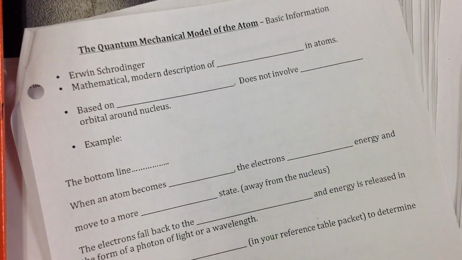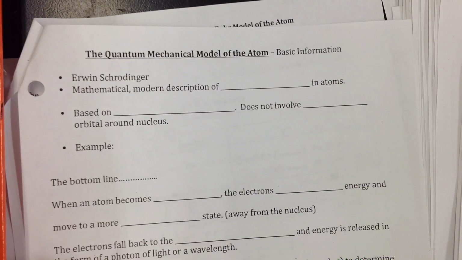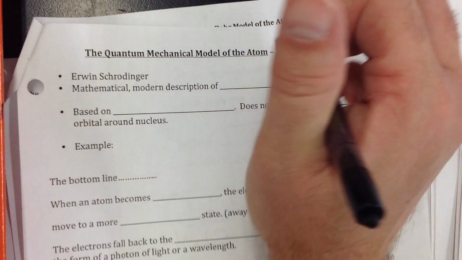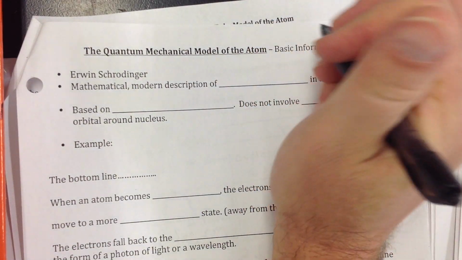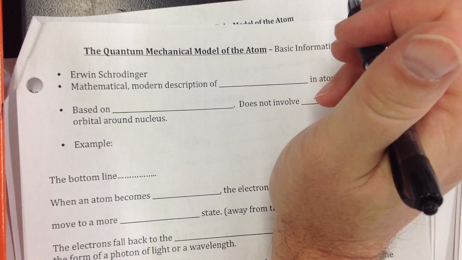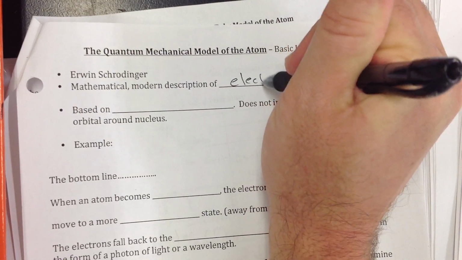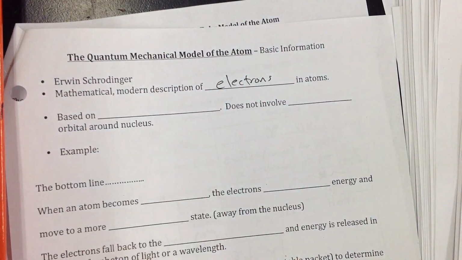Okay, going to flip this. Schrödinger did a mathematical modern description of electrons in an atom.